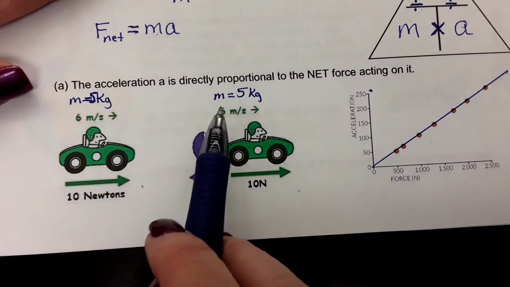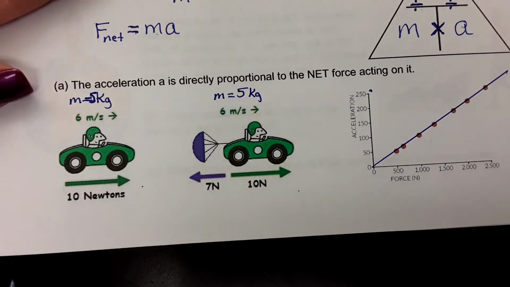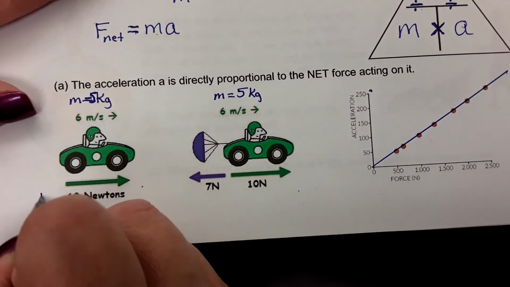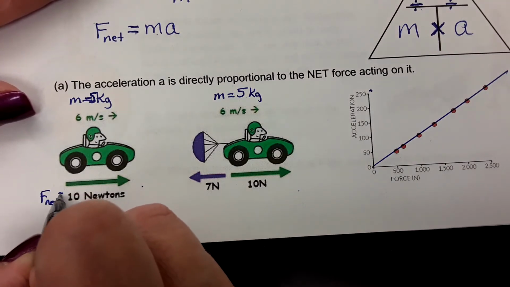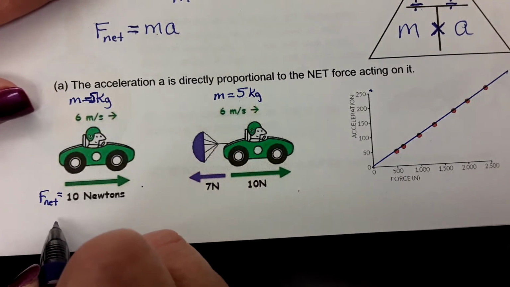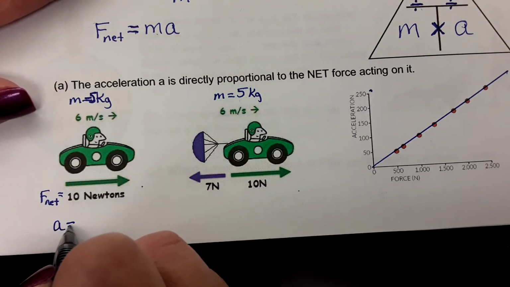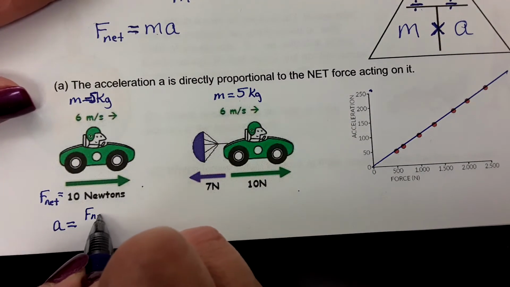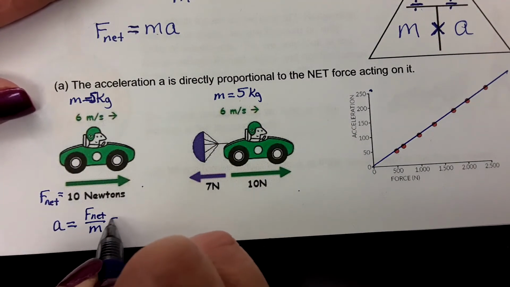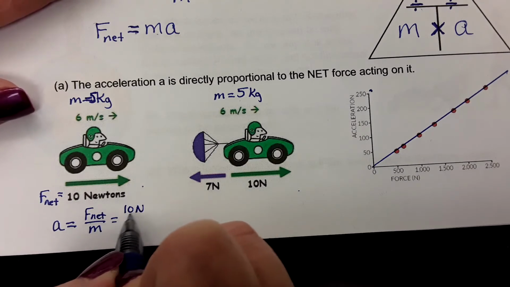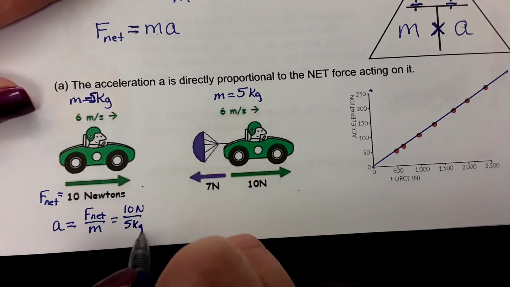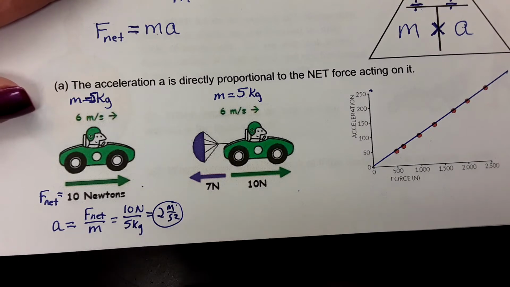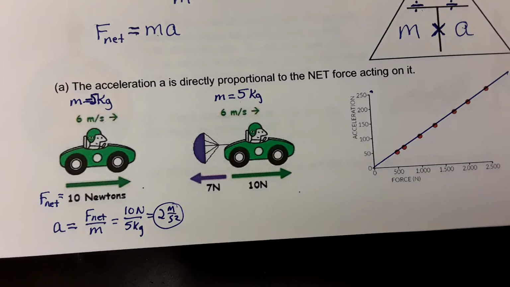If both of these cars have a mass of 5 kilograms, and the net force acting on one of them is 10 newtons, then to get the acceleration the car would have, we're going to say the net force divided by the mass. That would be 10 newtons over 5 kilograms, and we get 2 meters per second squared. So there's the acceleration right there, okay?